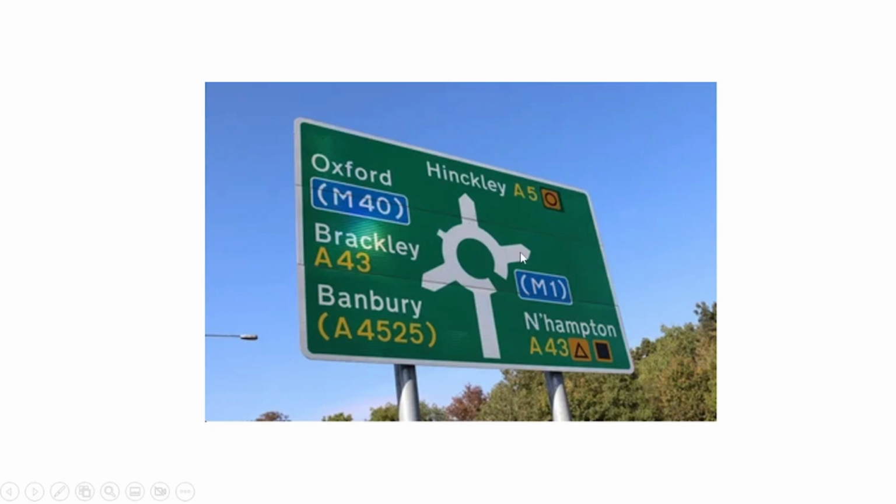And if you exited on this fourth exit, you have to enter the roundabout from the right lane and move round. When you get to this third exit, you signal left and come out the roundabout on this fourth exit. Okay.